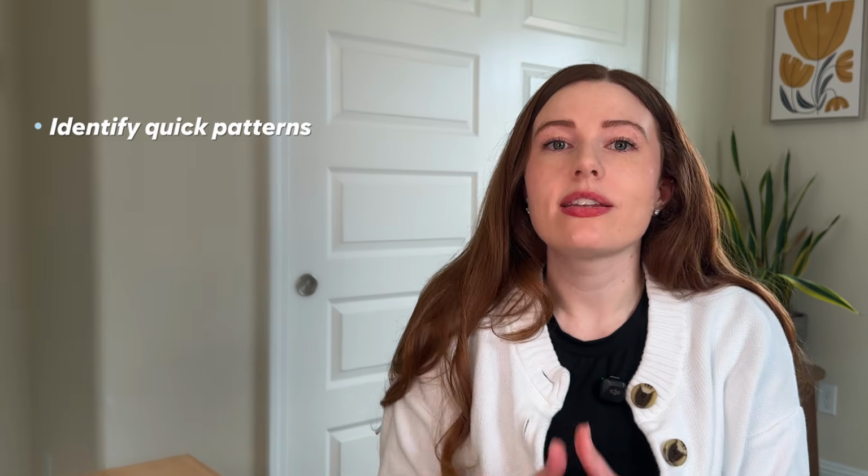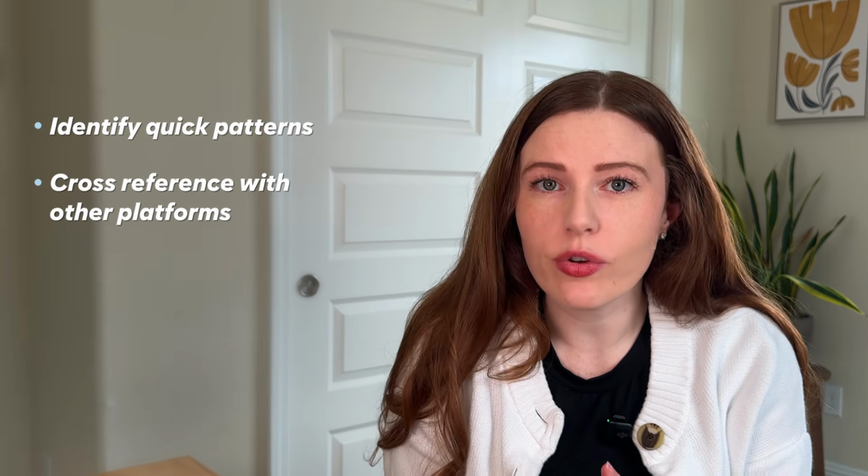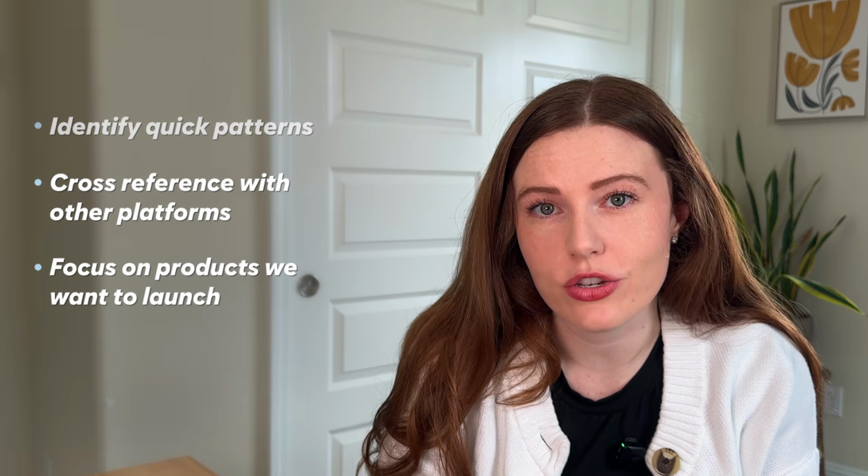We need a way to identify quick patterns, cross-reference that with other platforms to see what is actually working in the real world outside of Etsy as well, and then drill that down for the types of products that we want to launch. And I'm going to show you exactly how we do this. I know AI can get kind of overwhelming, so I'm going to give you the step-by-step overview on exactly how to make this work and how to prompt it to get you what is important for you and your business.